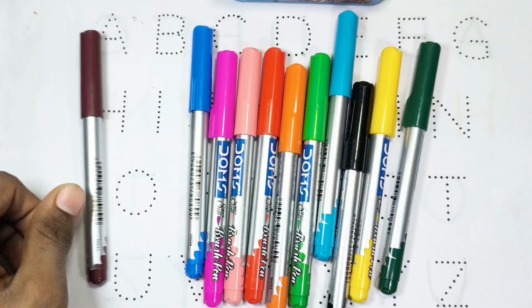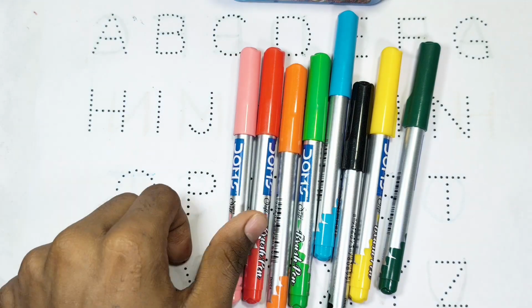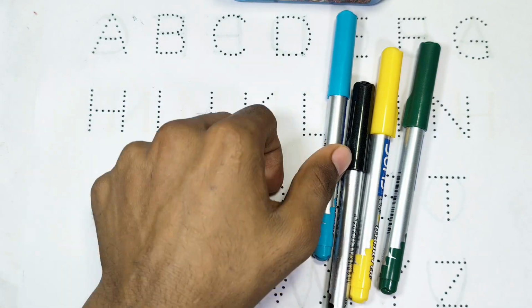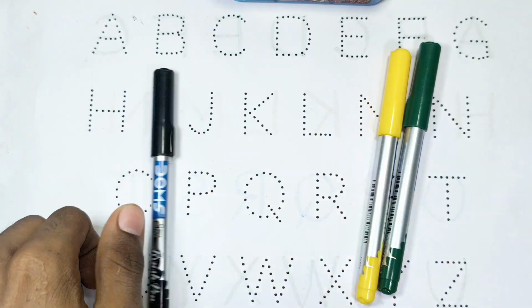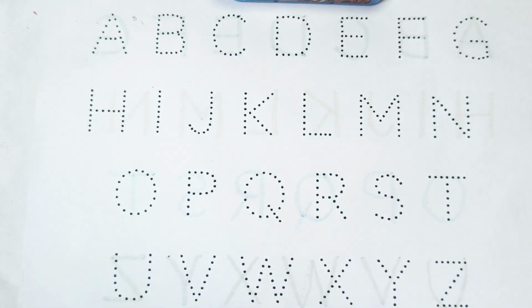Purple color, brown color, blue color, green color, light green color, red color, orange color, light green color, sky blue color, black color, yellow color, and green color.